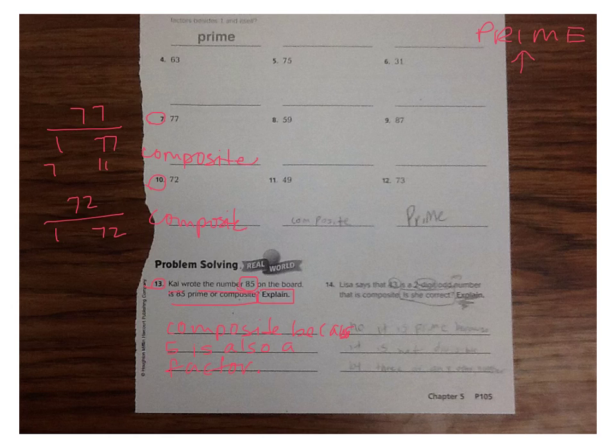Very good. You are going to do great. Just remember, prime only has one factor pair. The factors are 1 and the other number. Composite just means it has more than one factor pair. Okay? And go.